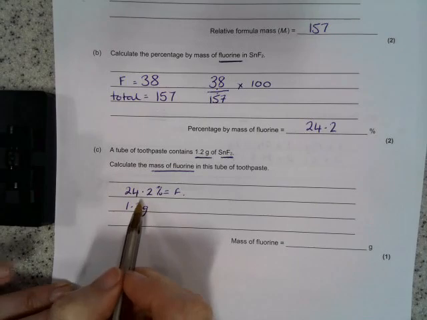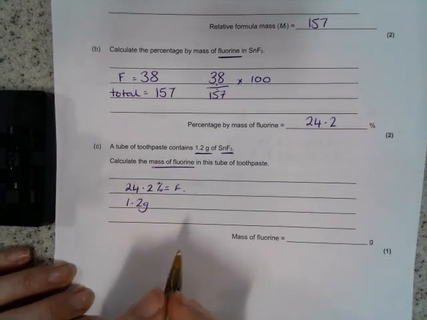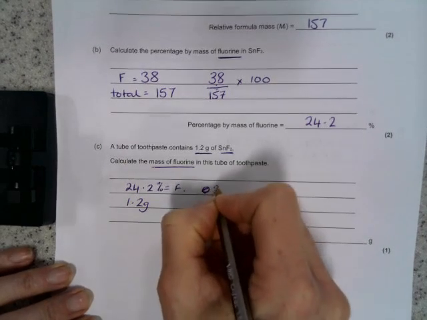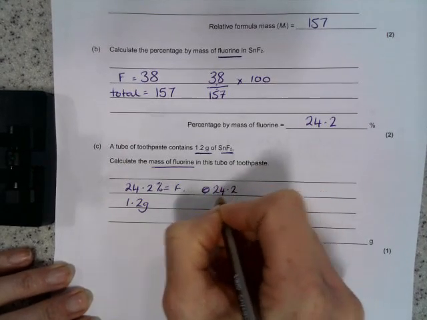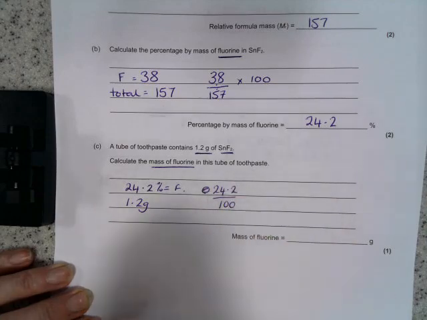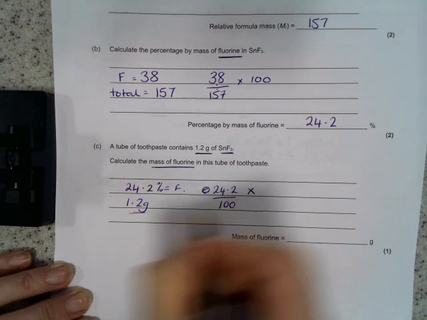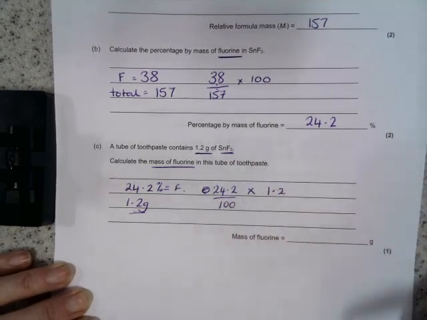So I'm going to reconvert my 24.2% back into a decimal. So what am I doing there? 24.2 divided by 100. Okay, that will give me my decimal back. And then I'm going to multiply that by my mass here, which is 1.2.